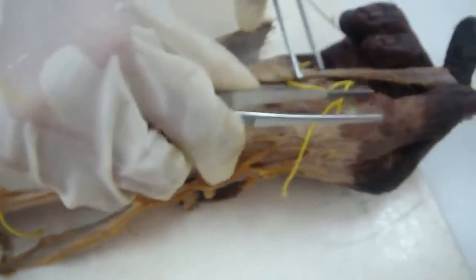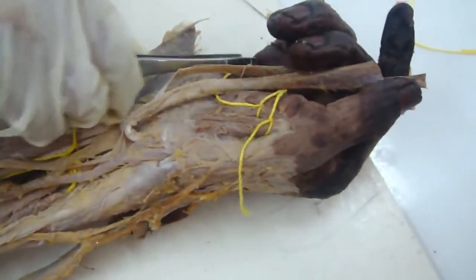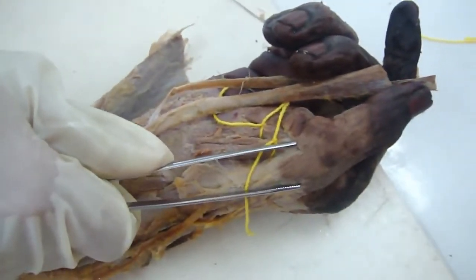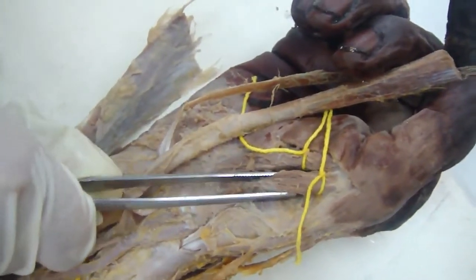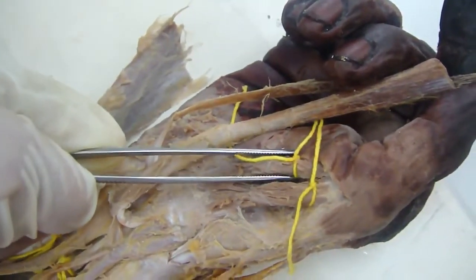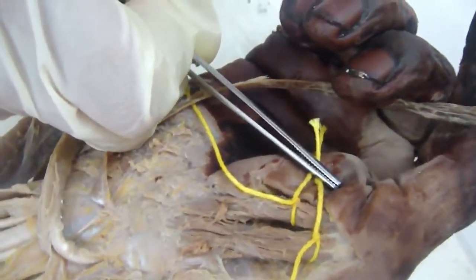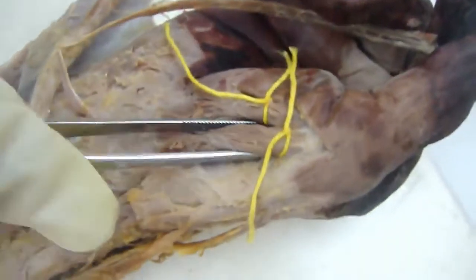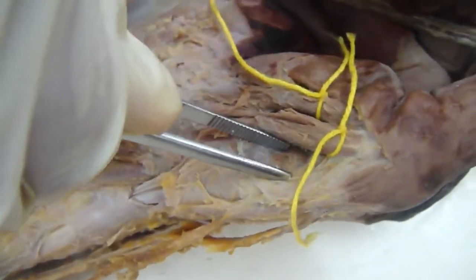And then for the thumb, the other term is thenar muscles. For the little finger, the other term is hypothenar. Let's go to the thenar muscles. There are 4. This muscle is the abductor pollicis brevis. This one is the flexor pollicis brevis. And then there are muscles here, the transverse, the adductor pollicis muscle. And then below the abductor pollicis brevis, this one here is the opponens pollicis muscle.